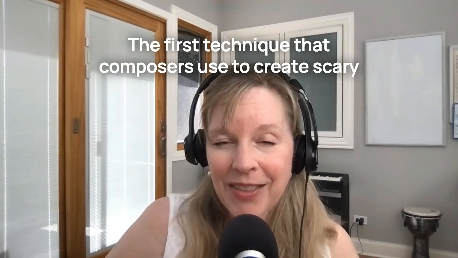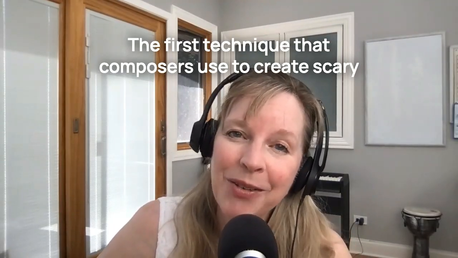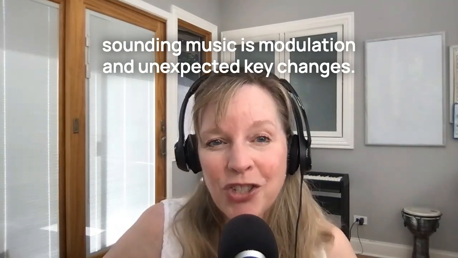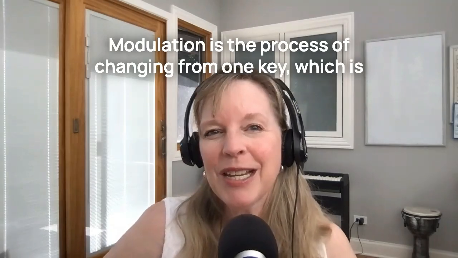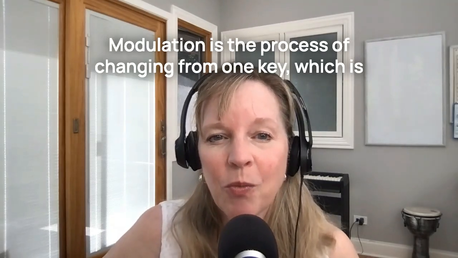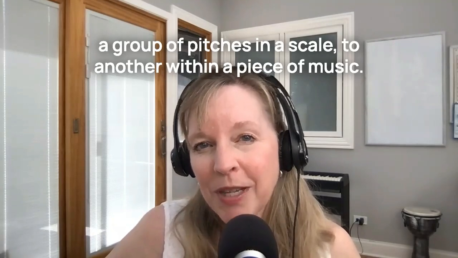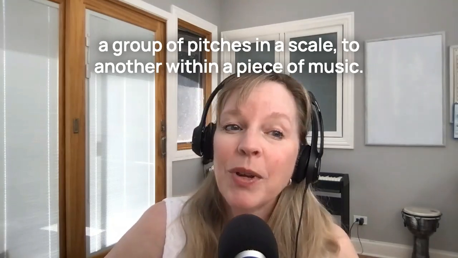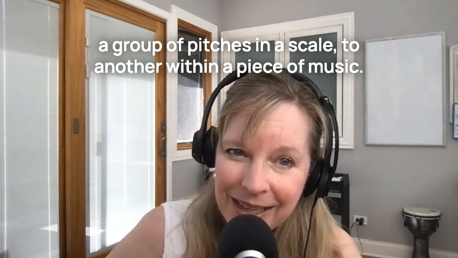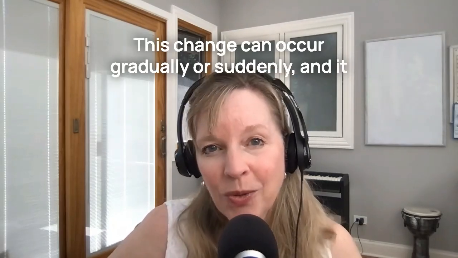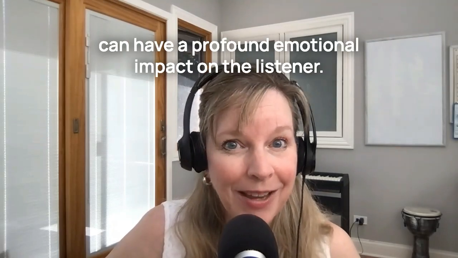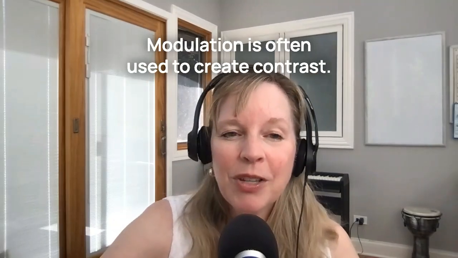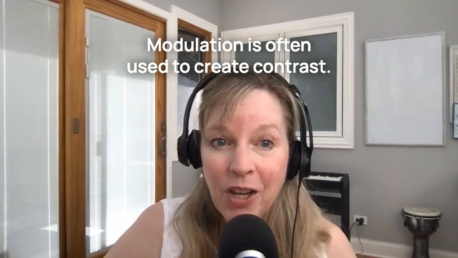The first technique that composers use to create scary sounding music is modulation and unexpected key changes. Modulation is the process of changing from one key, which is a group of pitches in a scale, to another within a piece of music. This change can occur gradually or suddenly, and it can have a profound emotional impact on the listener.